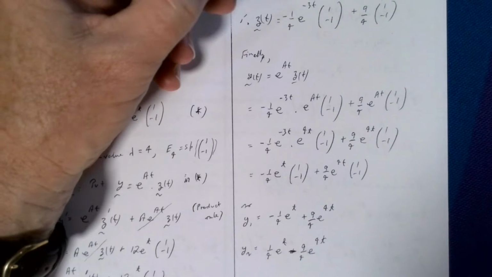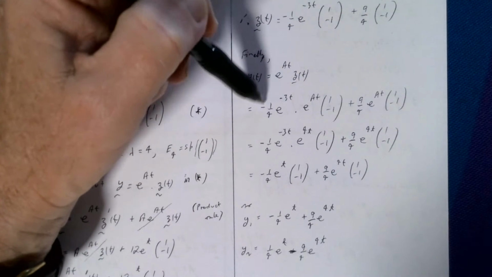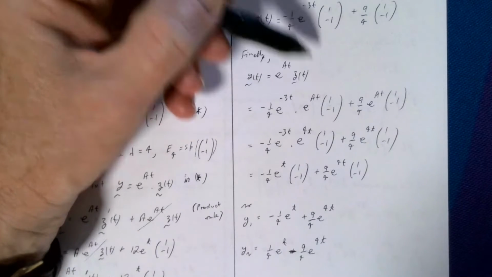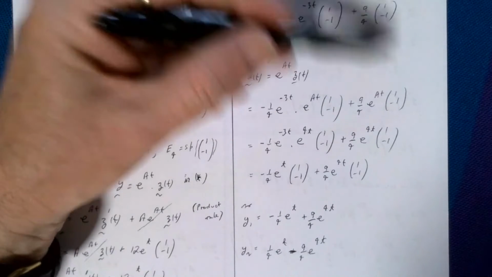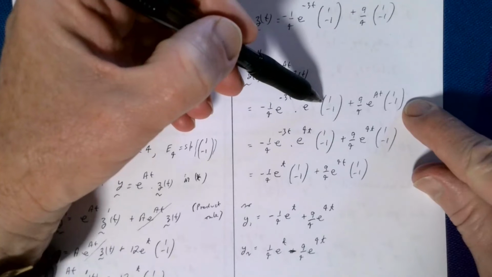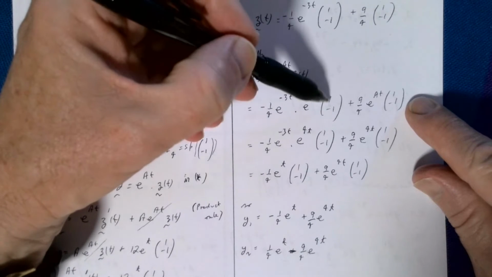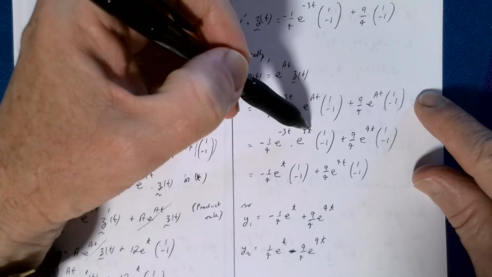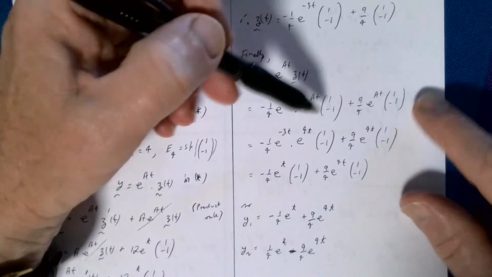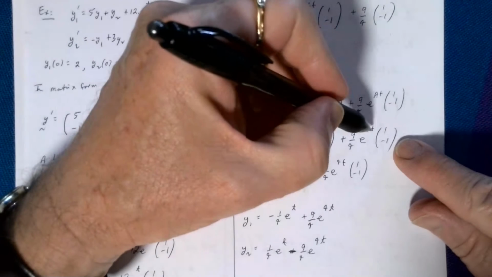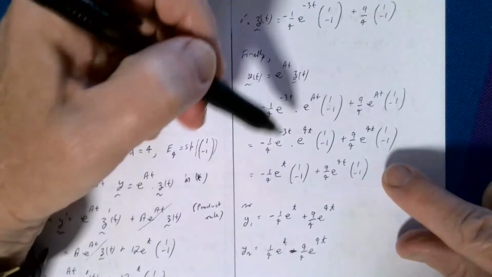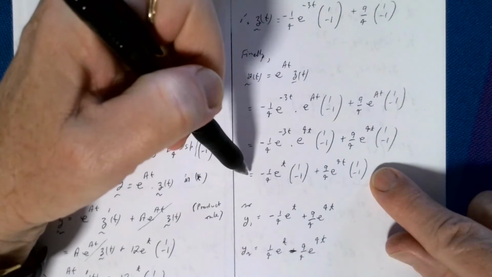This is a scalar, so I can take it out, multiply the vector times e to the at. Similarly here. Now these are eigenvectors, and so we can use our theorem again, that e to the at times the eigenvector is e to the lambda t times the eigenvector. We do that in both places here, and I can simplify this a little bit and get down to here.